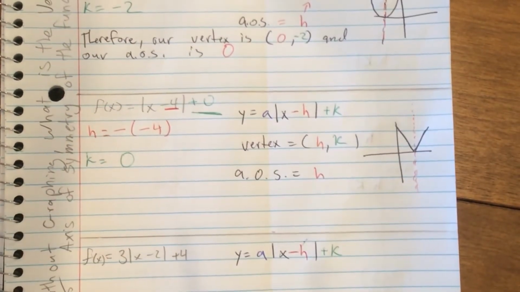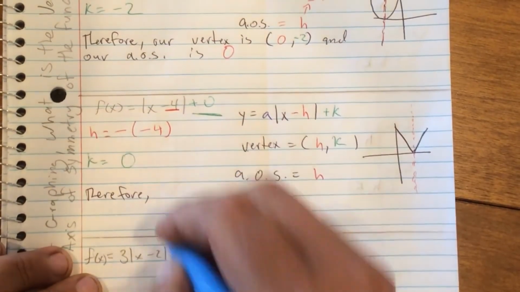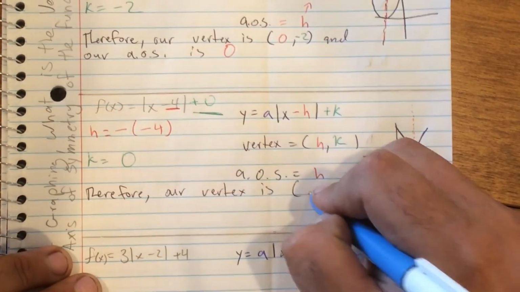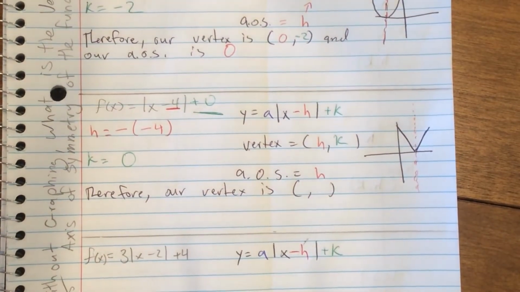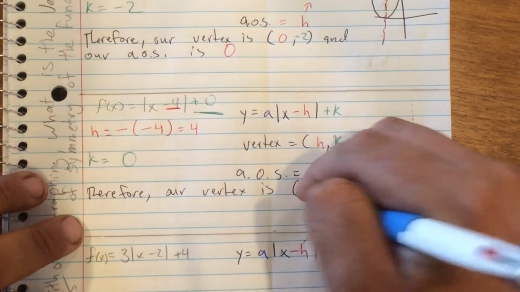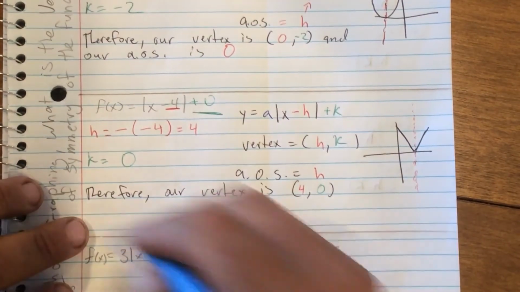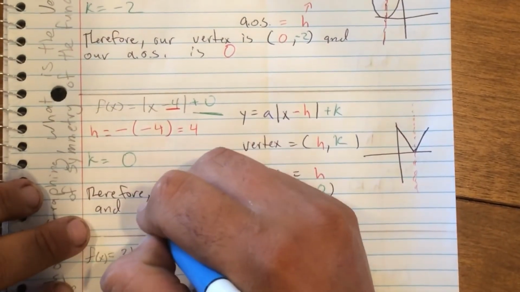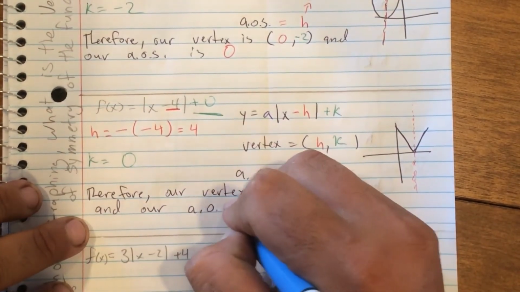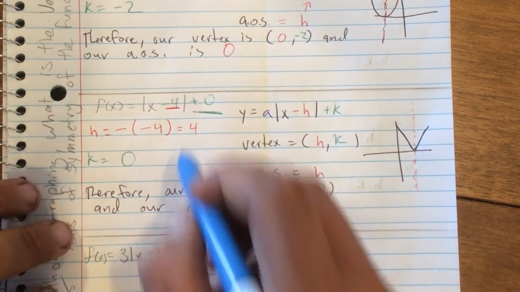Okay, we can go ahead and do our conclusion now. Therefore, comma, our vertex is this would be positive 4 and 0, and our axis of symmetry is our positive 4.